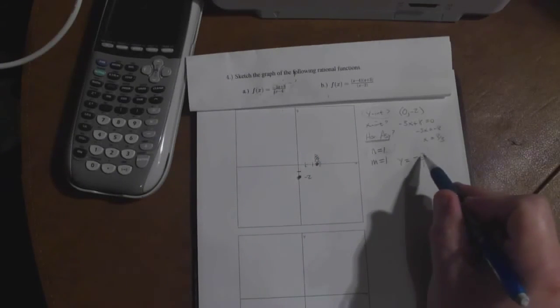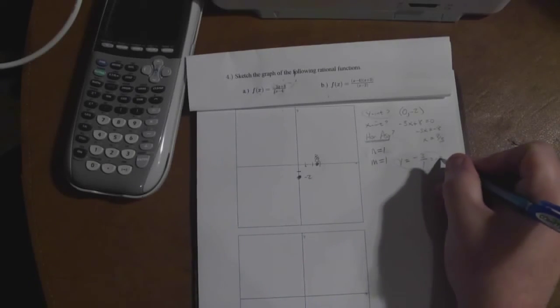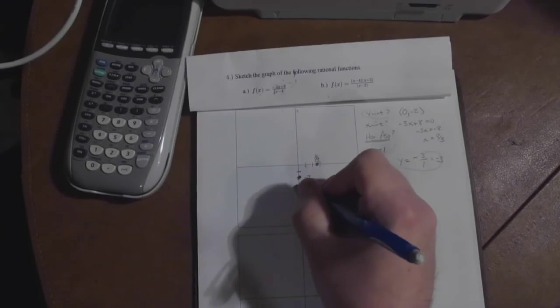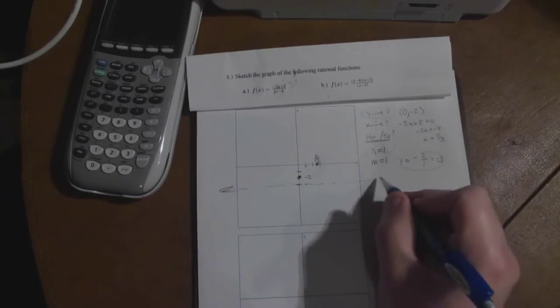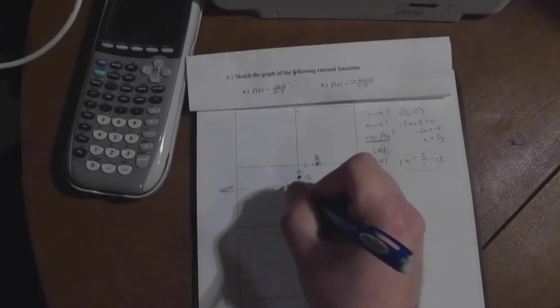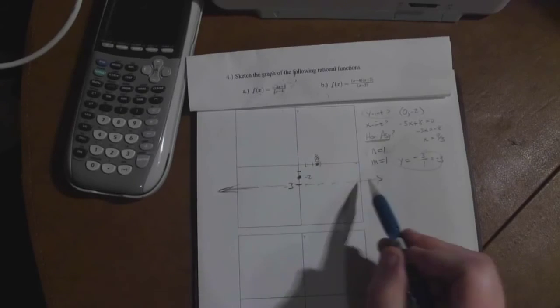So our horizontal asymptote is described by this line y equals -3. That is this line right here, where y equals -3 in value. The left end of my graph will end over here, the right end will end right there.